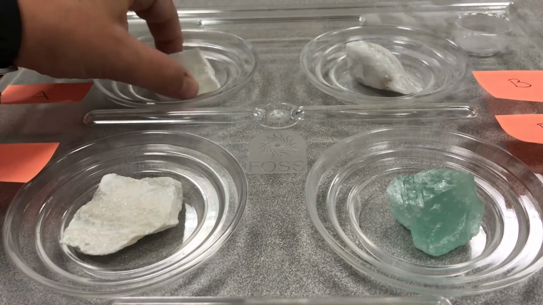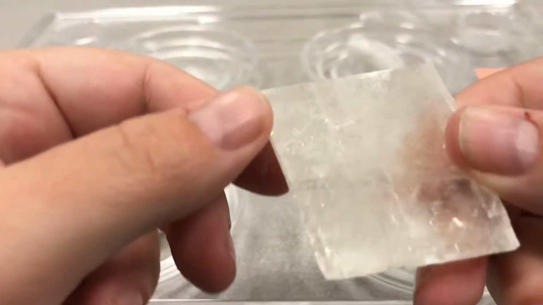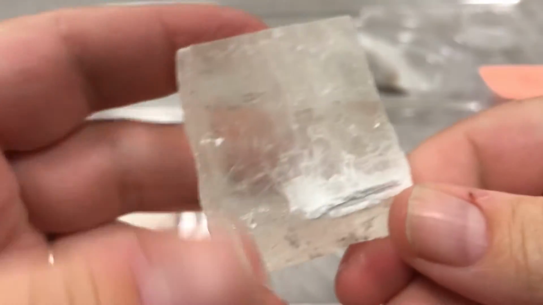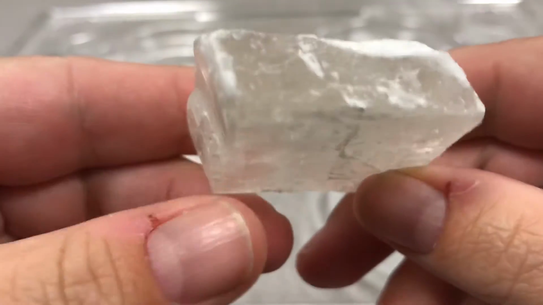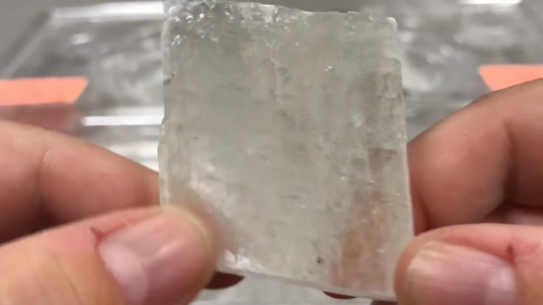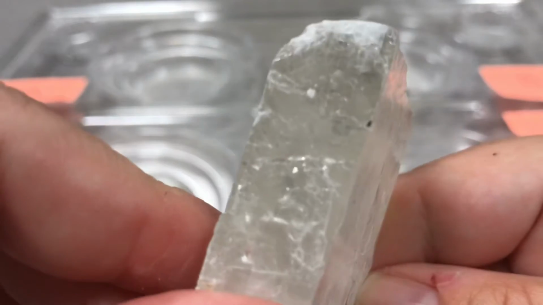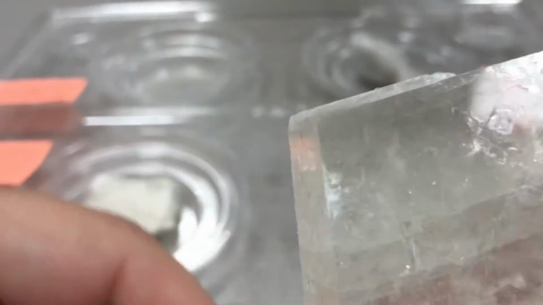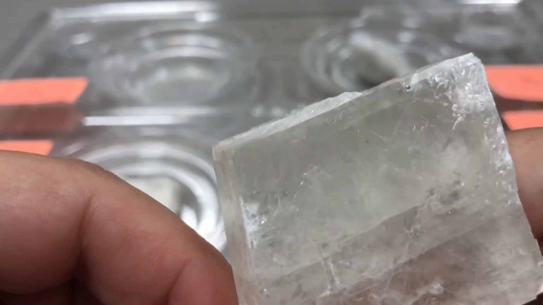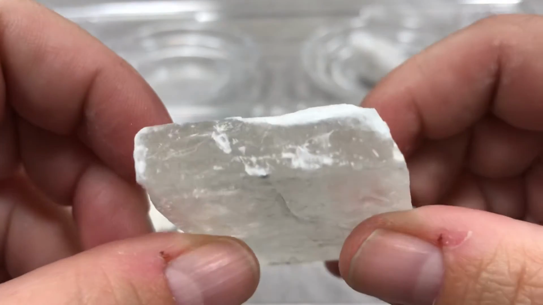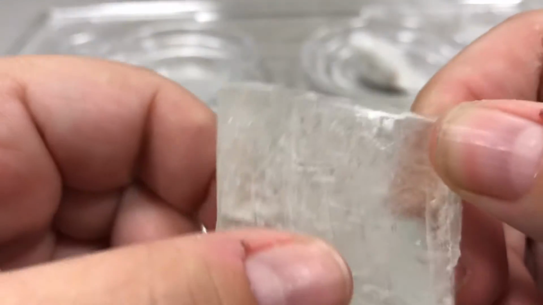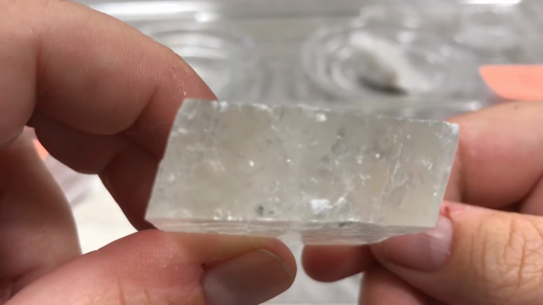First, we'll look at A. Kind of looks a little bit like ice, or maybe even rock candy. You can see some lines within it. This is fairly smooth, but not necessarily evenly cut, you can see. Okay, so write down your observations about what you're seeing here.